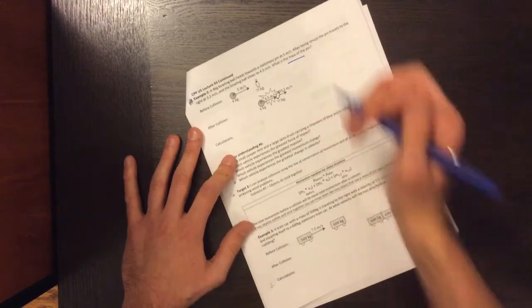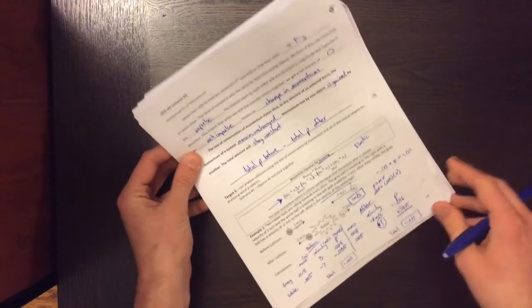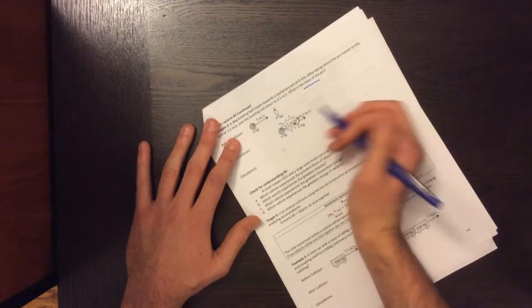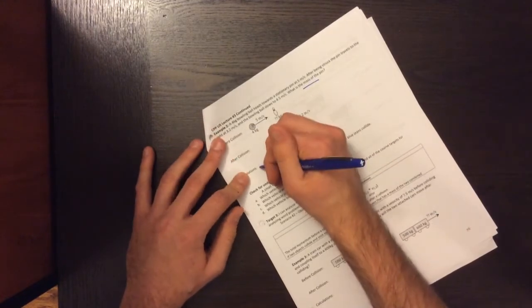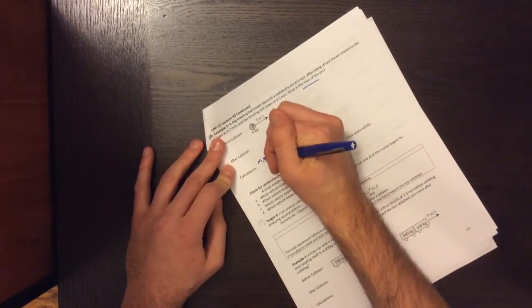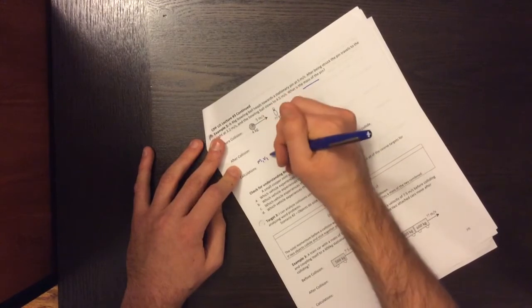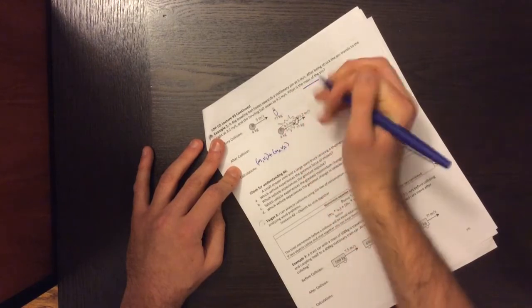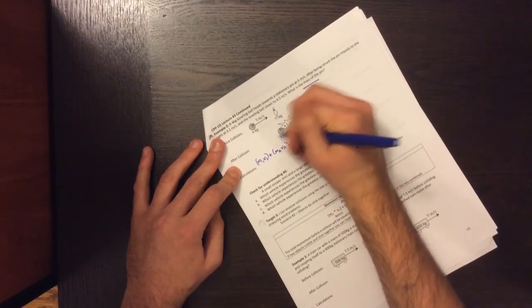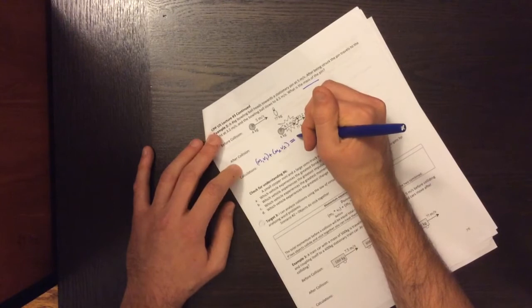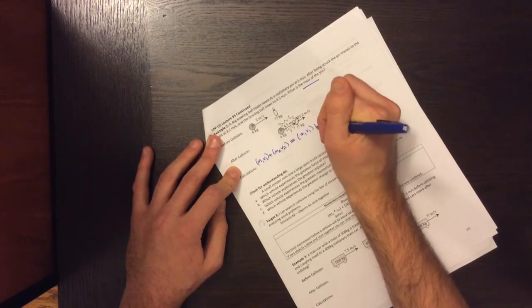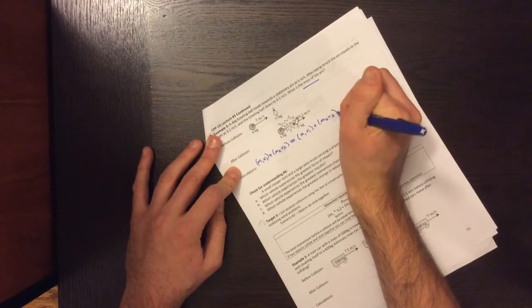All right, and so what we'll do is this is going to be an elastic collision just because these objects are not sticking together. They'll still bounce off each other even though they're going to be still going in a similar direction. So if it's an elastic collision, we're going to use our elastic equation right here. This is also in the target 3 sheet. It tells you what equation to use for an elastic collision.